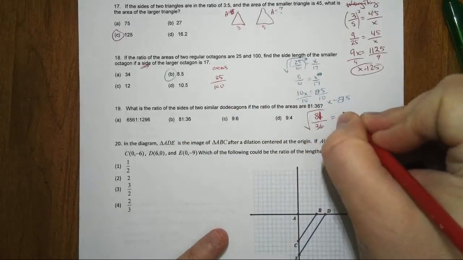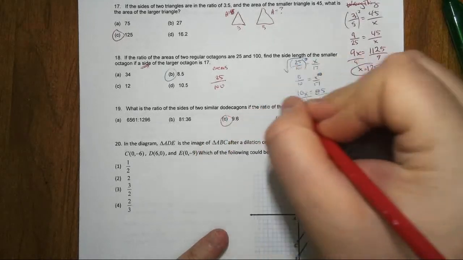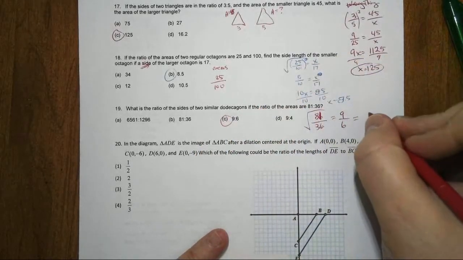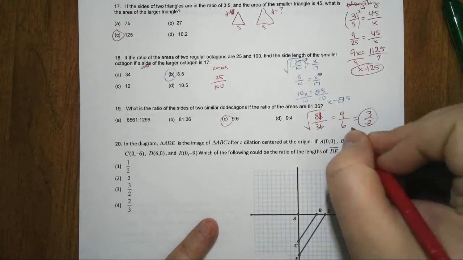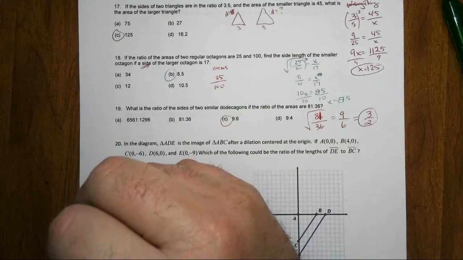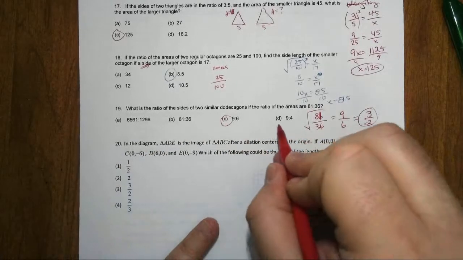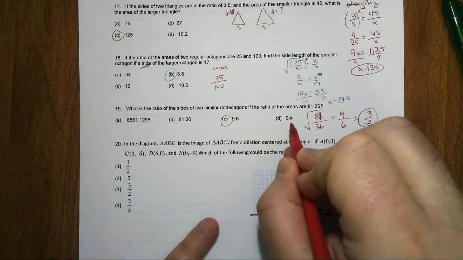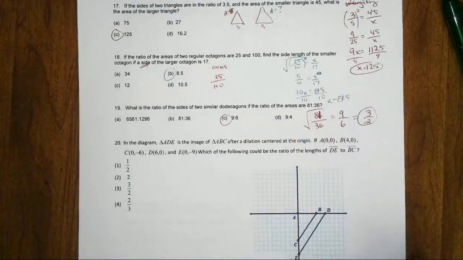81 to 36, yeah. So that's 9 over 6, which reduces down. Just be careful, because if you did type it in your calculator, you would have gotten 3 over 2. And then you have to pick the one of these that's in the relationship to 3 over 2. This is in 3 over 2. This is not in 3 over 2. So just be careful. 9 and 4 don't have anything in common. Alright? Okay.